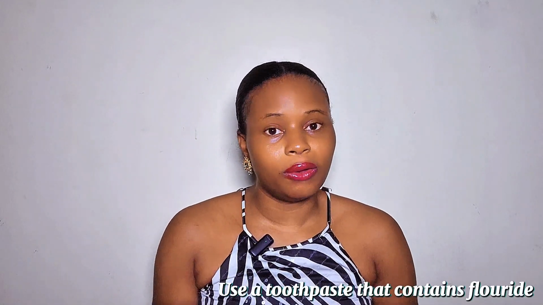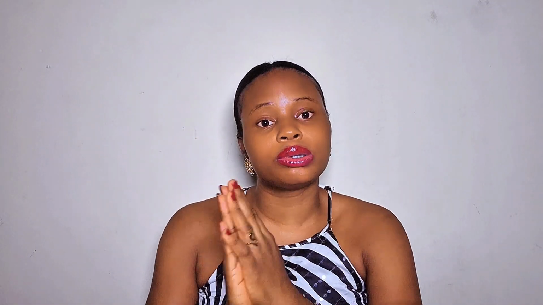Use a toothpaste that contains fluoride. Fluoride makes the teeth resistant to acid attacks from plaque, bacteria, and sugars in the mouth. These are the main cause of cavities that can cause tooth decay, and tooth decay can make your breath stink. It can give you mouth odor. So use toothpaste that contains fluoride.